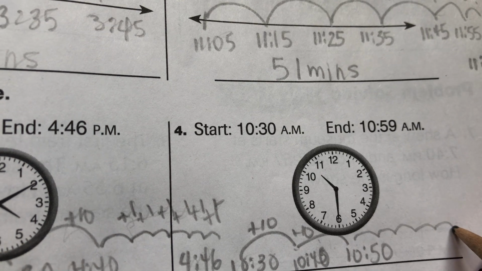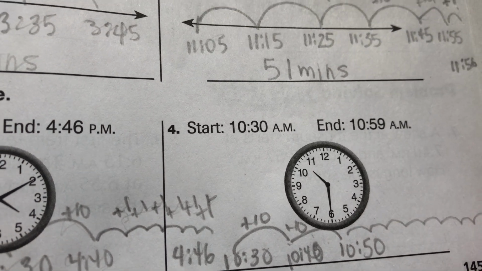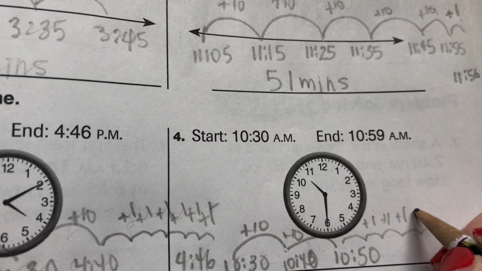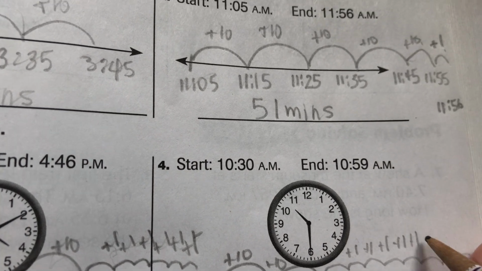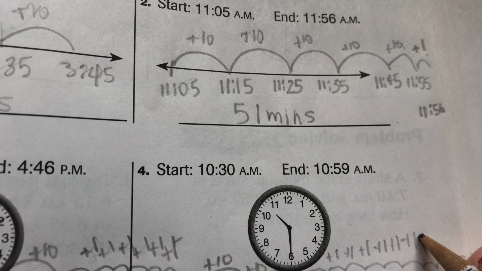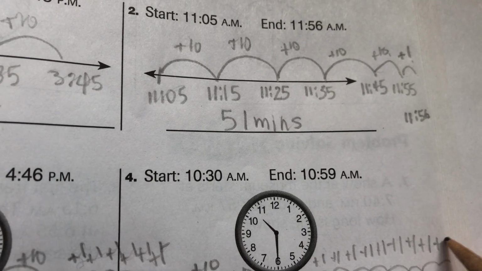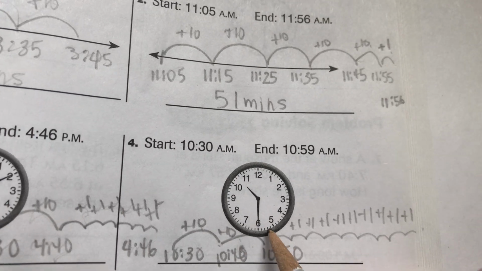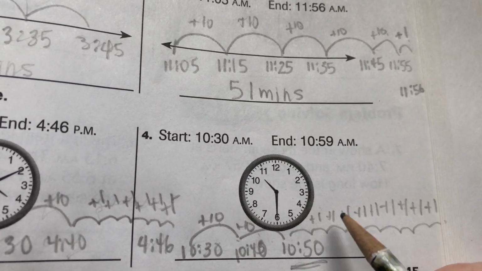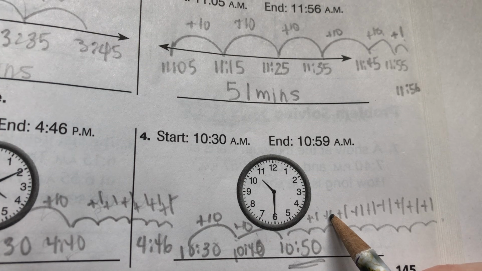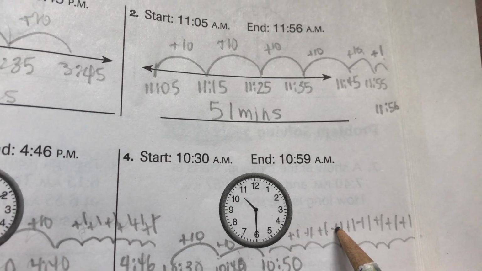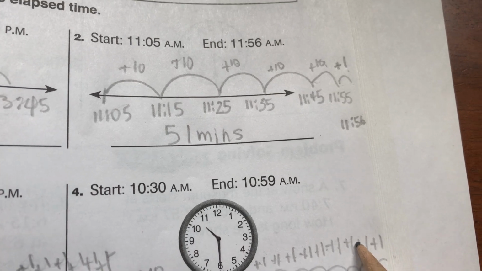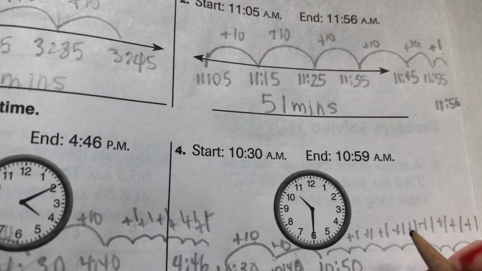1, 2, 3, 4, 5, 6, 7, 8, 9 ones. Because that's going to give me 10, 20, 30. That gets me to 10:50. 10:51, 10:52, 10:53, 10:54, 10:55, 10:56, 10:57, 10:58, 10:59.